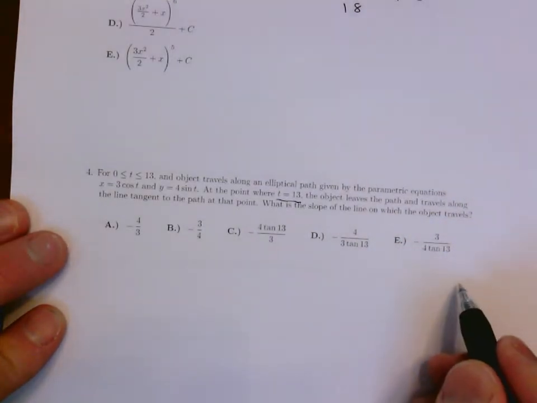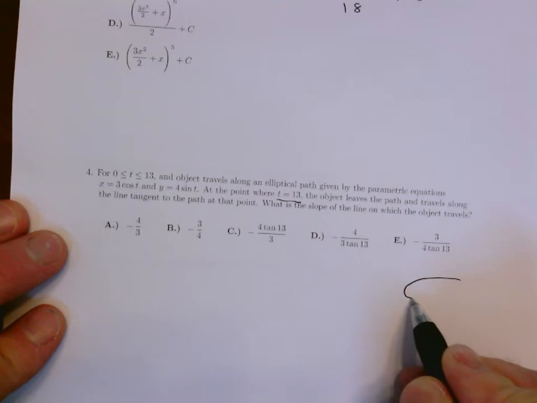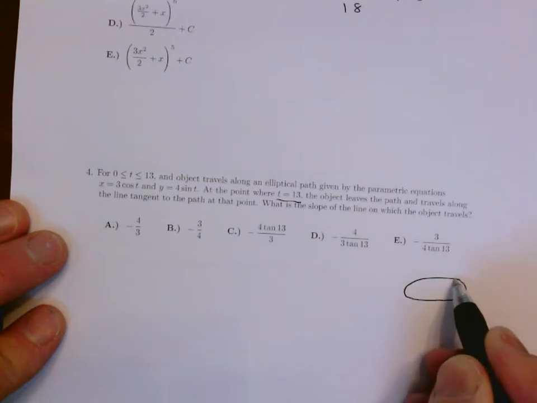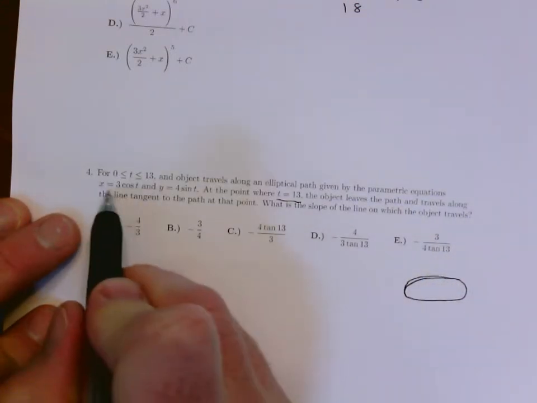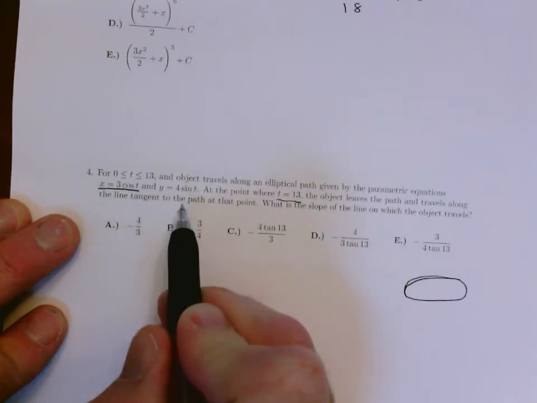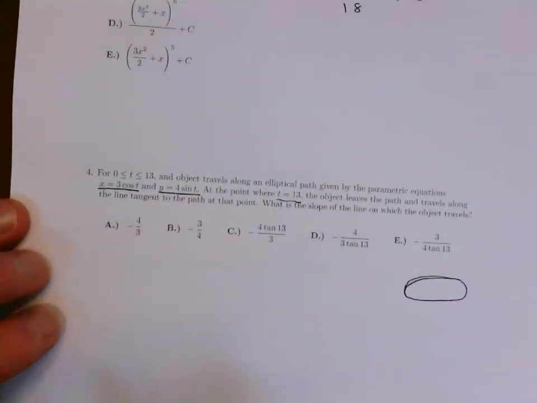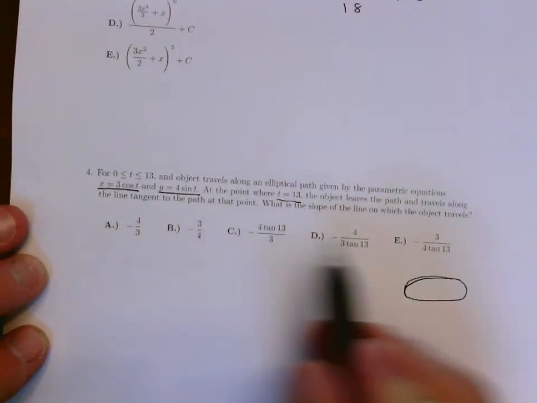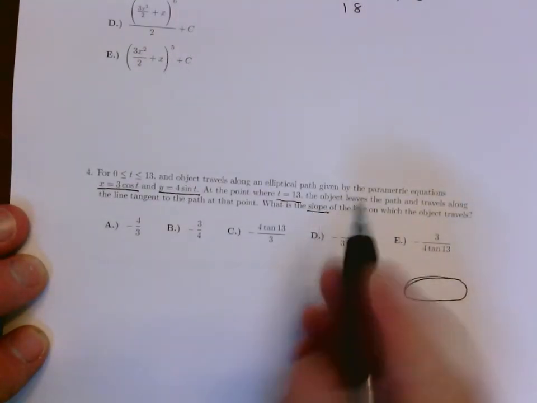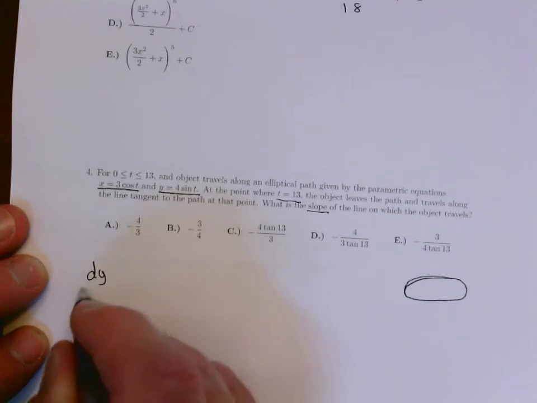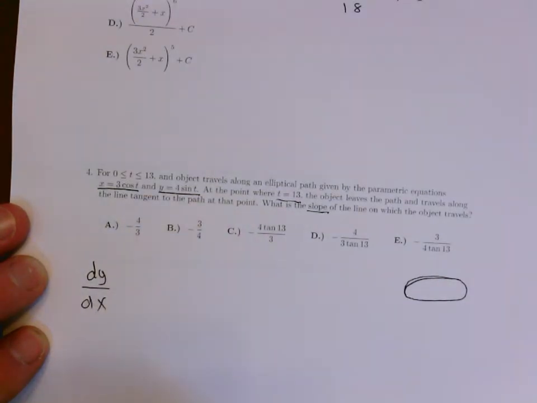Okay, so you have some sort of an object that's traveling in an elliptical path like this, and its path is given by the equations x equal to 3 cosine t and y is equal to 4 sine t. So we know, because it's asking for the slope, slope is dy/dx.